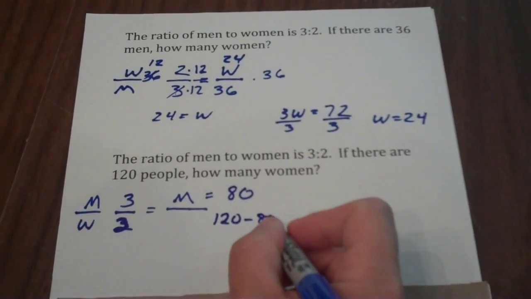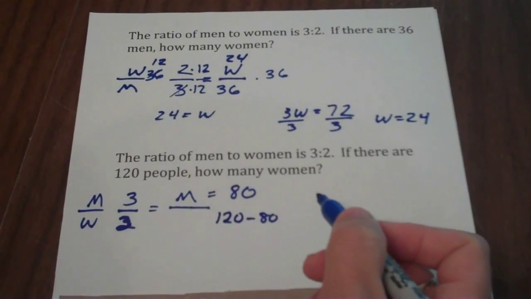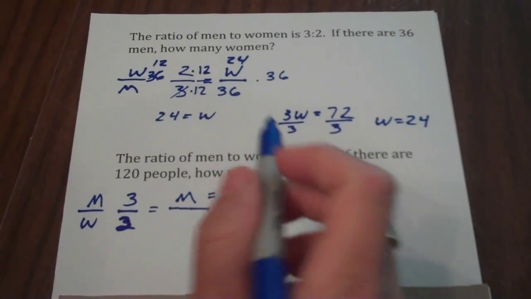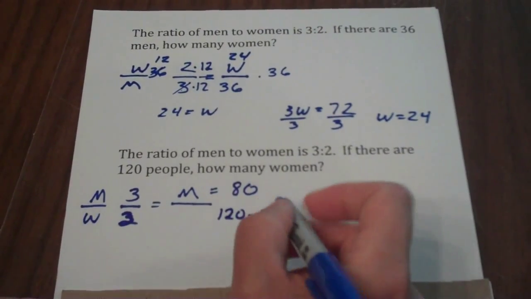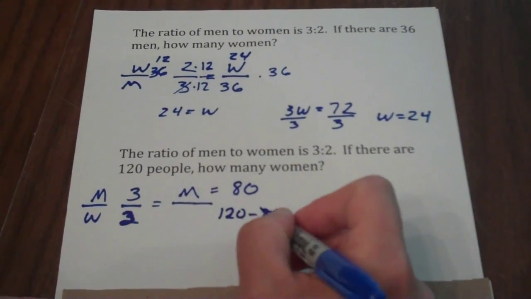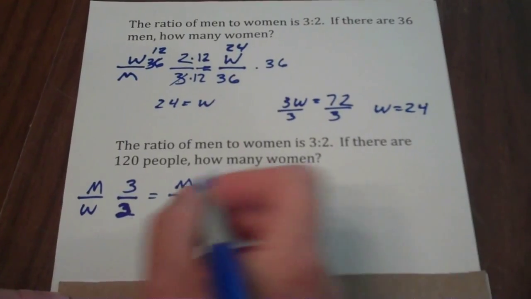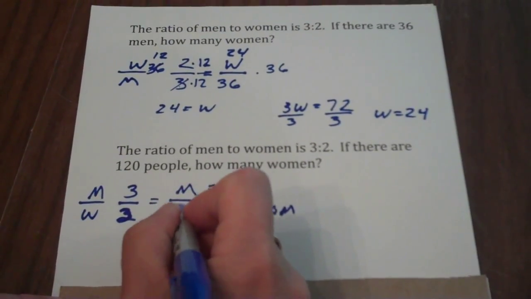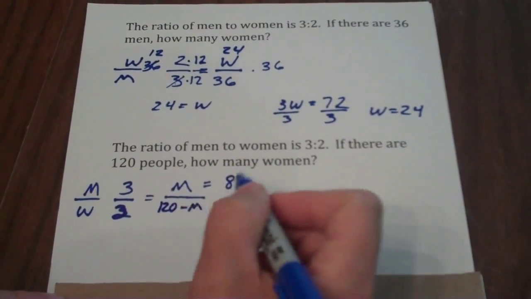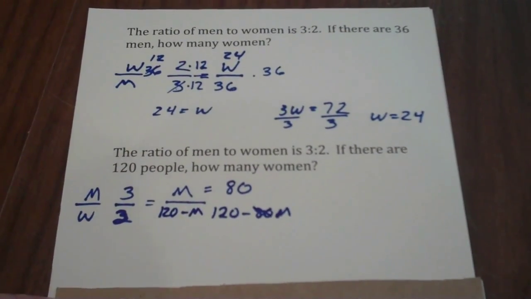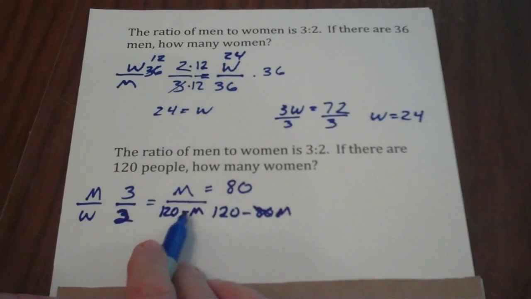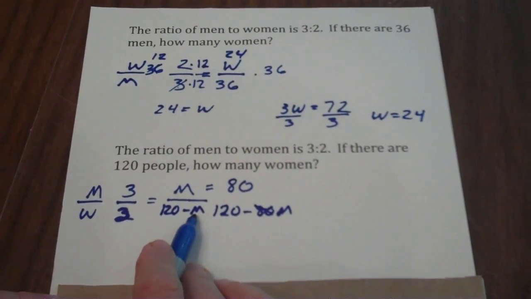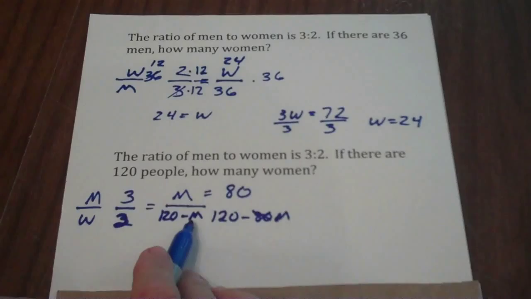Now, of course, we remember that that 80 was just a number you made up. The real number, if you will, or variable actually, is an m. So I simply take the 80 away and I put the m in its place. And there would be 120 minus m number of women. Again, I just took the total of 120, subtracted the number of men, which was m, and that left me with the number of women.